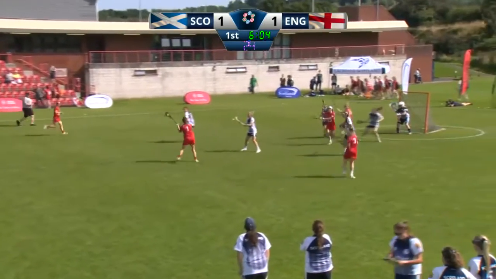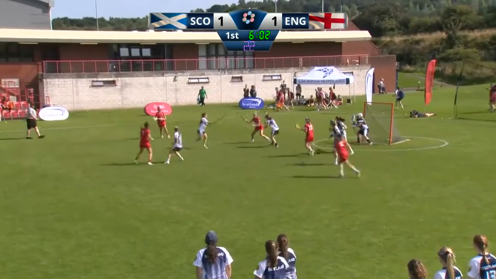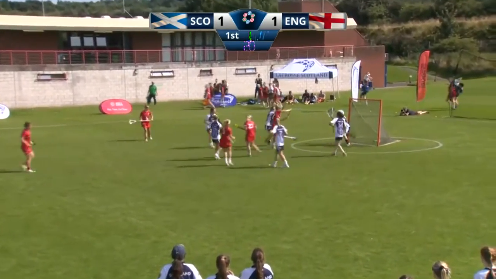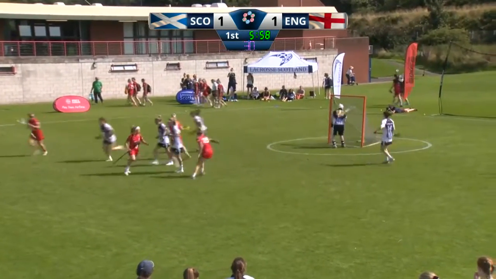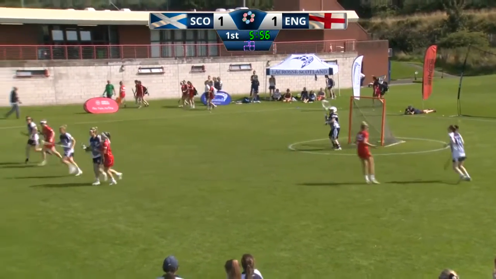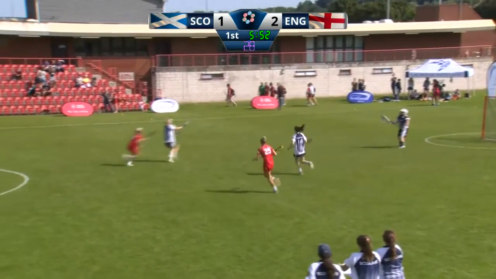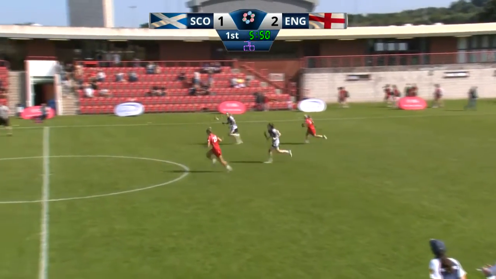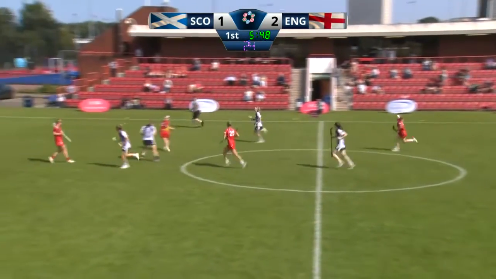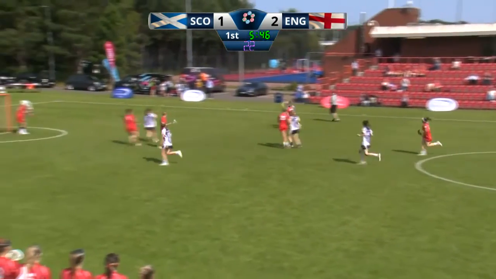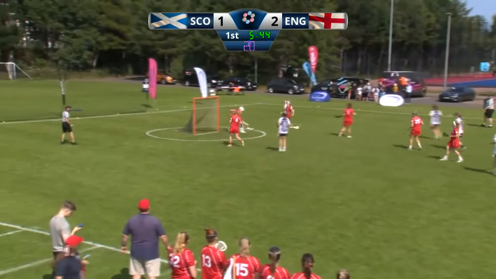Good ball movement by England up top. Yeah, it's 1-1. Both teams settling in a little bit here, it seems. Liv Wimpenny, number 25, with a great dodge, getting underneath and just putting it back on the net. Getting right on top of the goalie, too, which is something that's going to be different in sixes, right? There's not going to be as many opportunities to be right on top of the goalie.